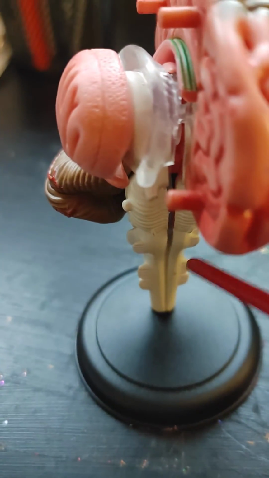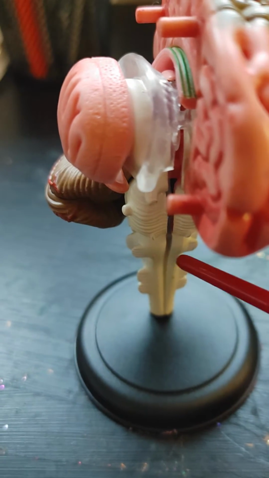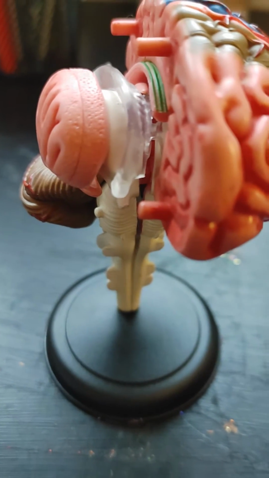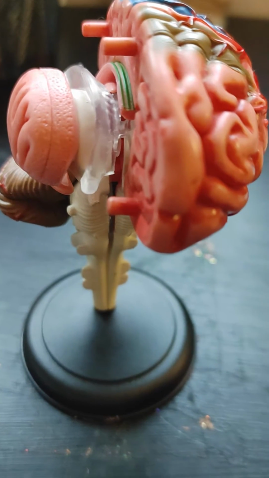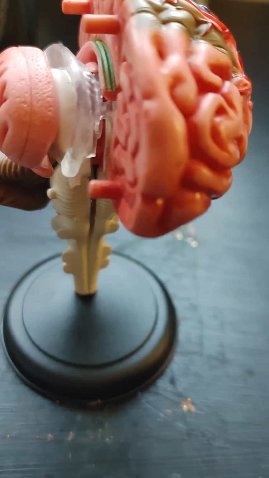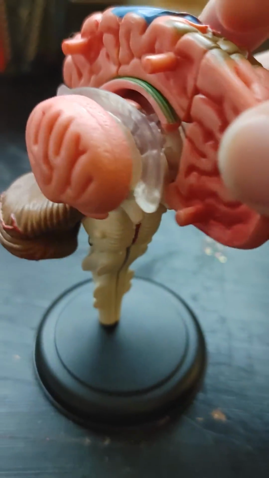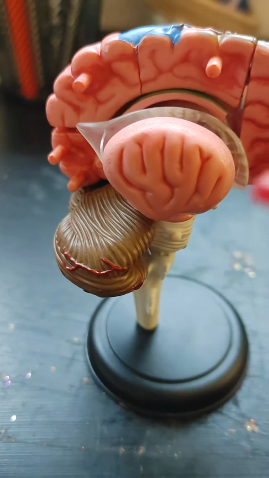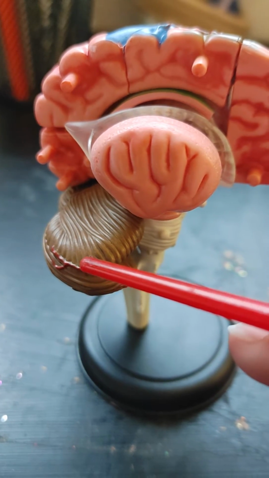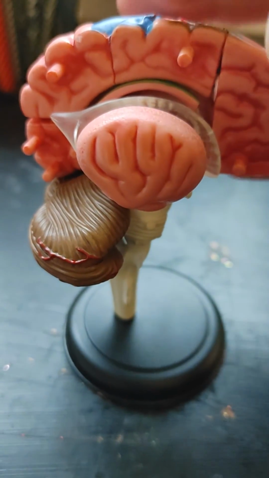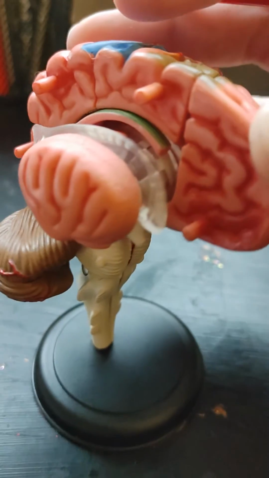And then underneath that, here, we have our medulla oblongata, which is an autonomic control center and connection from the brain to the brain stem. Then on the back, this part is our cerebellum, which maintains our body balance and our equilibrium.